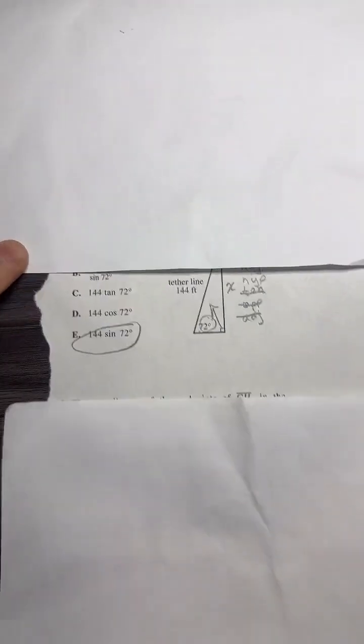Now let's take a look at number 38. The coordinates of the endpoints of GH in the standard xy plane are (-8, -3) and (2, 3). What is the x coordinate of the midpoint?